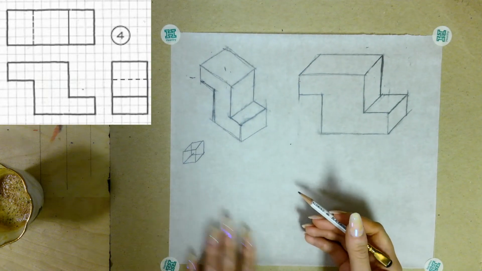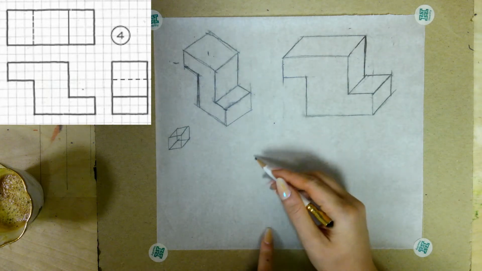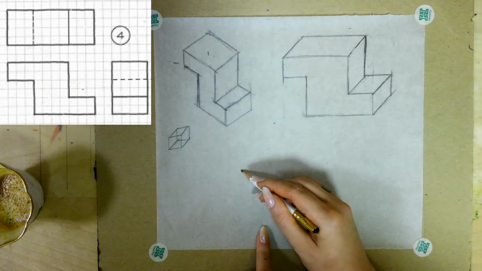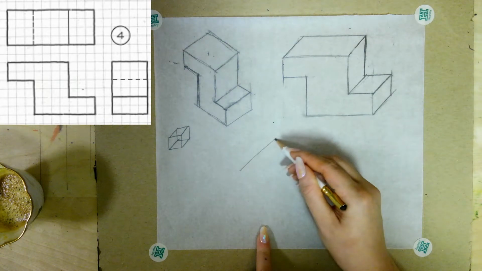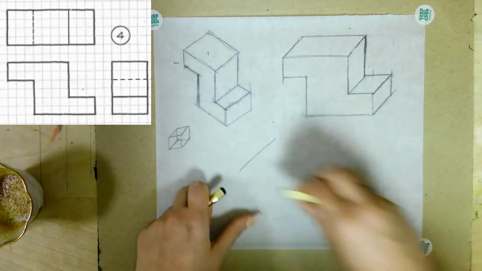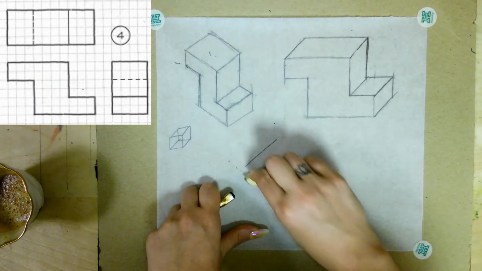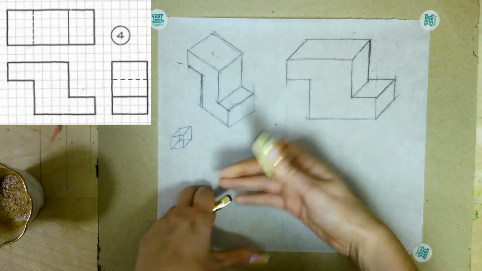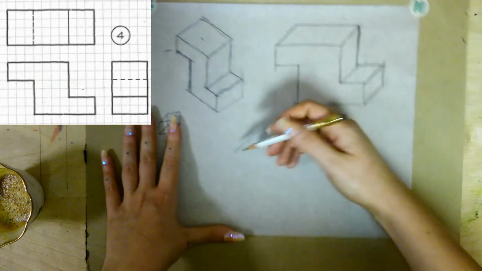And then as a plan oblique, again, I'm going to start by drawing my overall bounding box. So I'm going to start with my top view. I usually always start too big whenever I do elevation obliques, or plan obliques, excuse me.